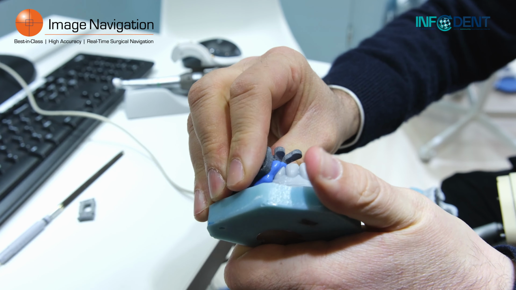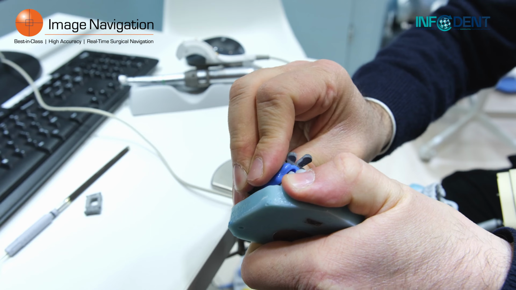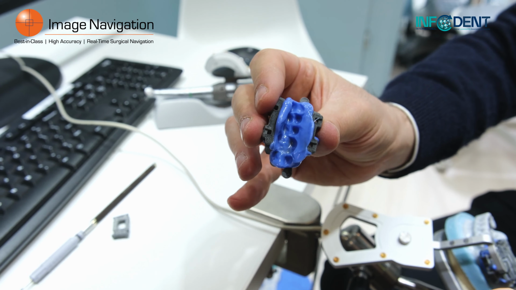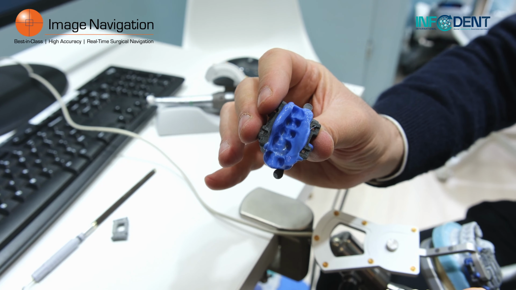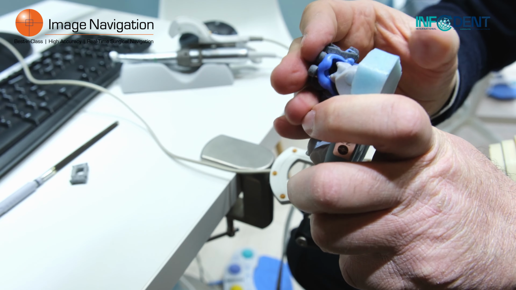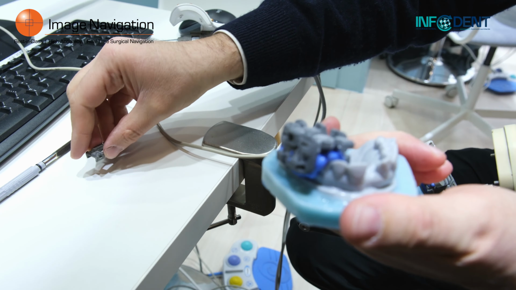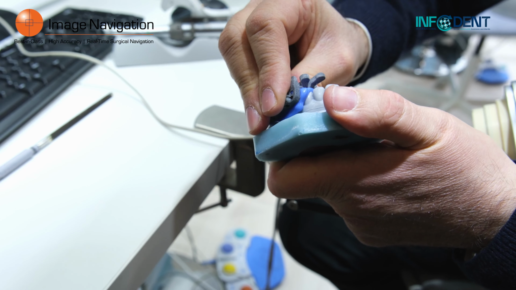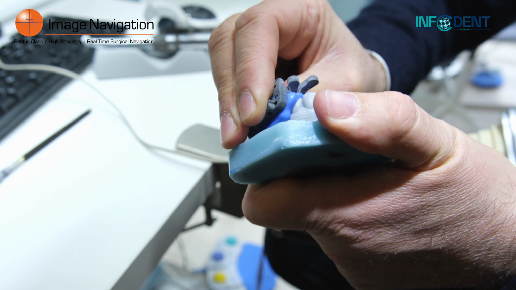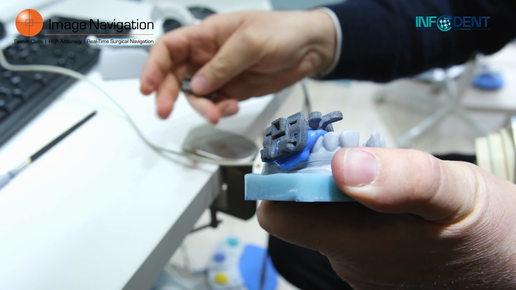Let me remove it. You can see it's just a very simple impression that any dentist can do, placing it into the jaw. Even though it's not bad, we can still see a rocking motion.